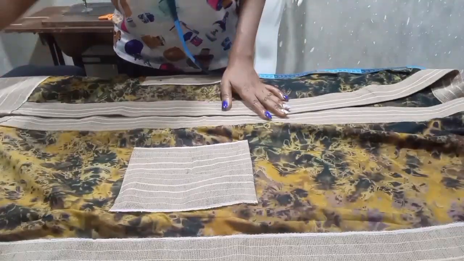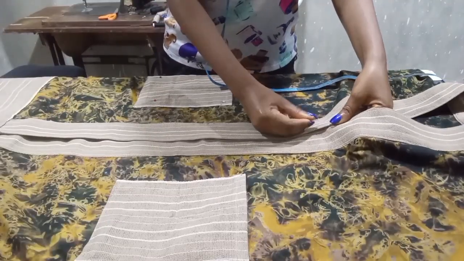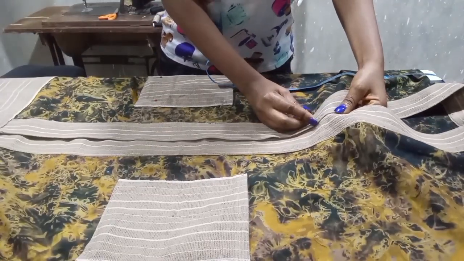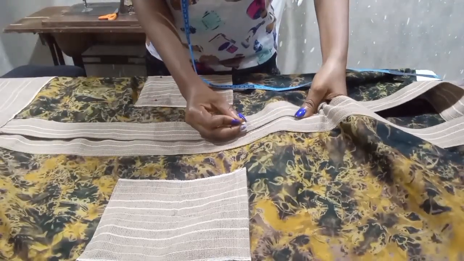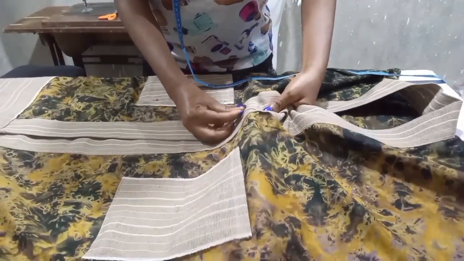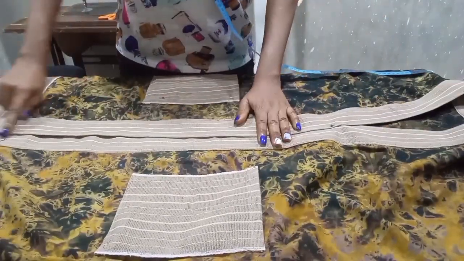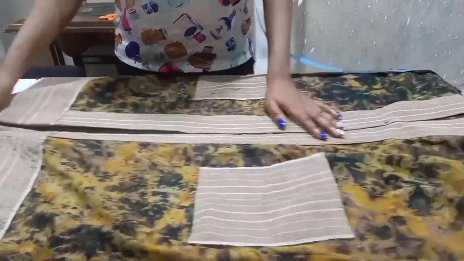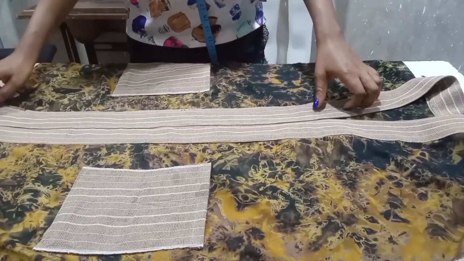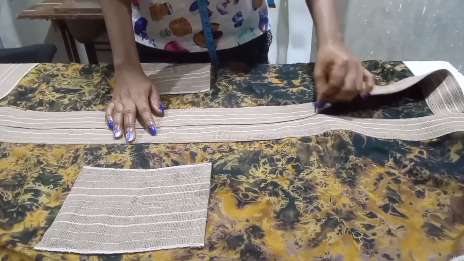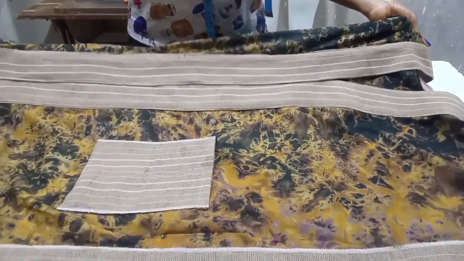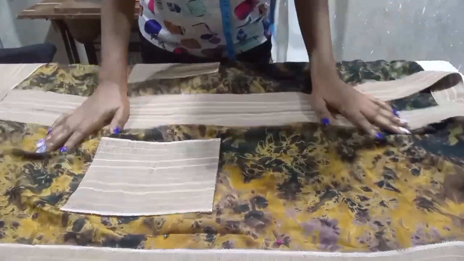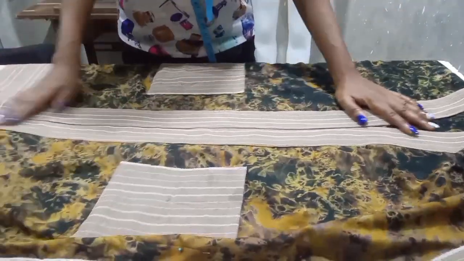Before then, I'll go ahead to pin it down. Just go ahead and pin it down before sewing it down, so that it will be easy for you. And I went ahead to do that. By the time I'm done pinning it down, just go ahead to sew it. When I'm done, I'll come and show you guys. So this is what it looks like when I was done. I've gone ahead to stitch it down. And can you see the way it came out nice? The way it is looking beautiful. So this is how yours should be looking when you are done.